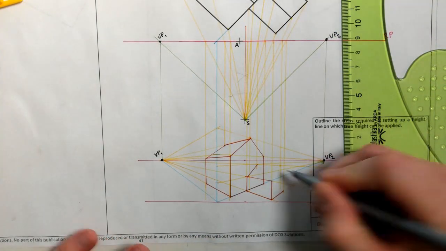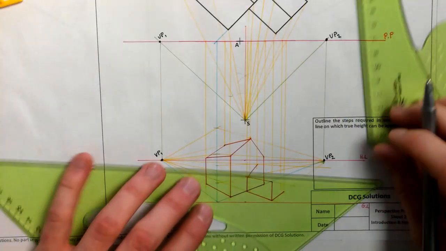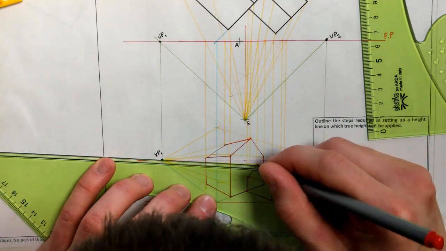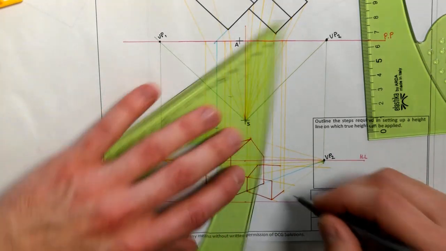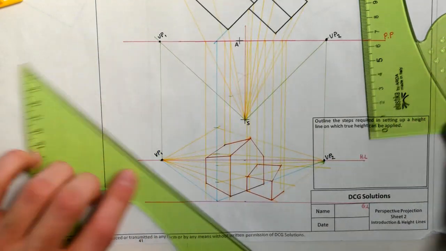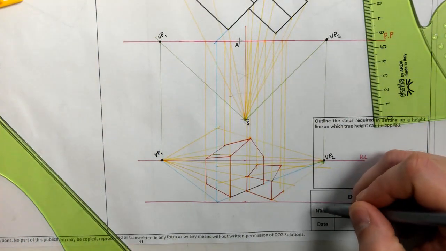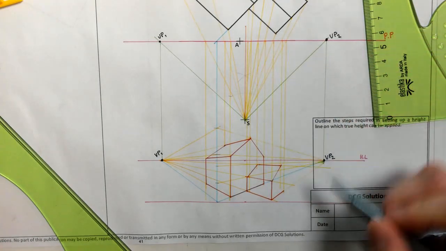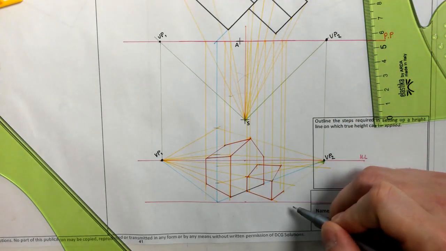And where it crosses there. Join it up. And then we need to know where to join it to. If I got that point correct, I have. We just need to know where to join it up to at the very back.